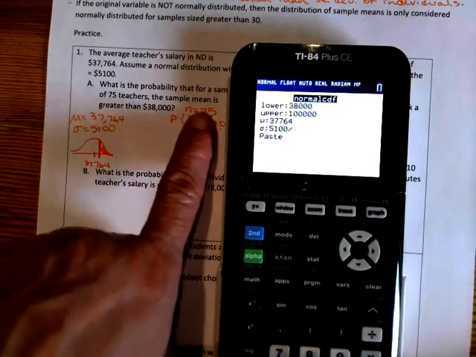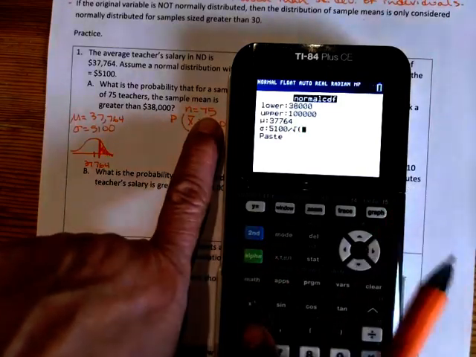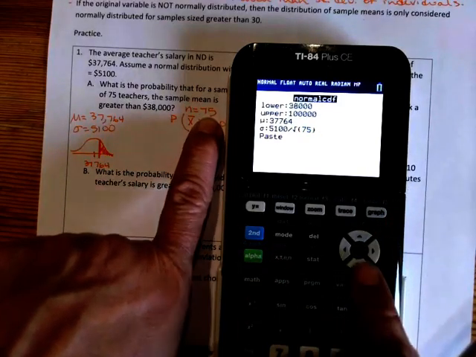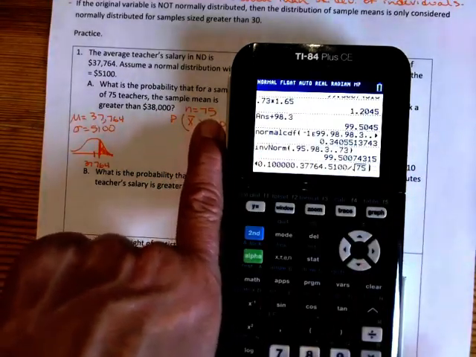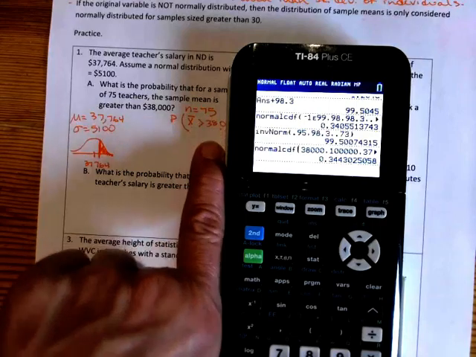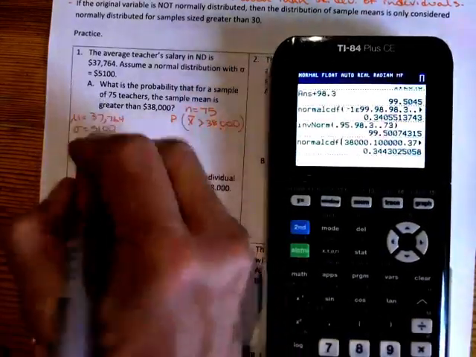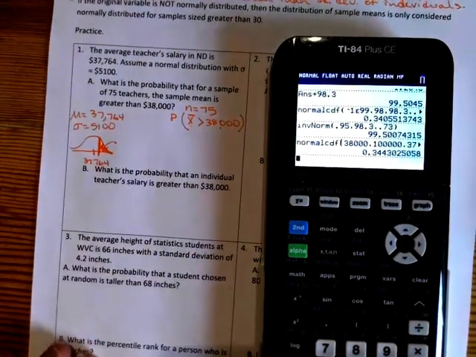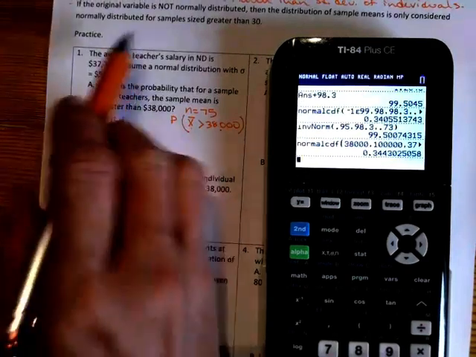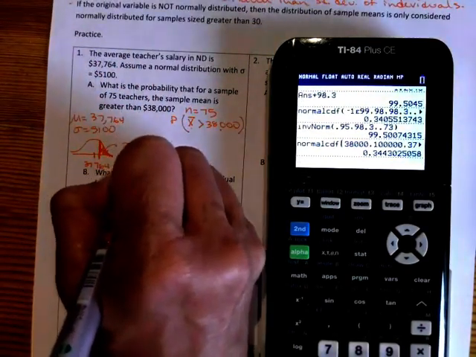But since I'm talking about the average for this group, I'm going to divide that by the square root of 75, and I can just have that there in my sigma line. So the probability that a group of teachers has an average greater than 38,000 in this situation is 34.4%.